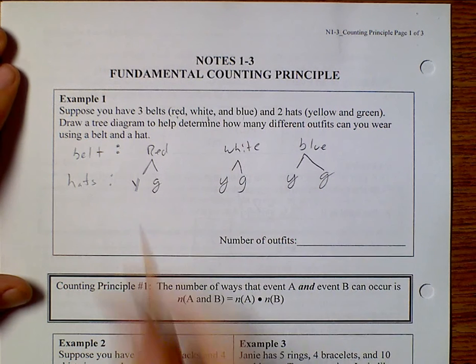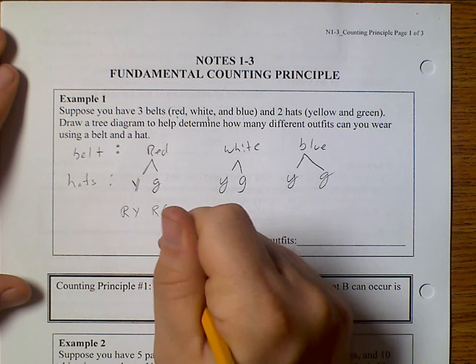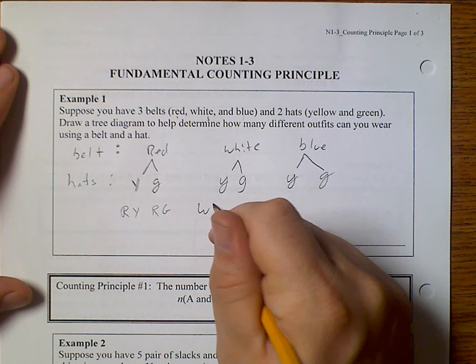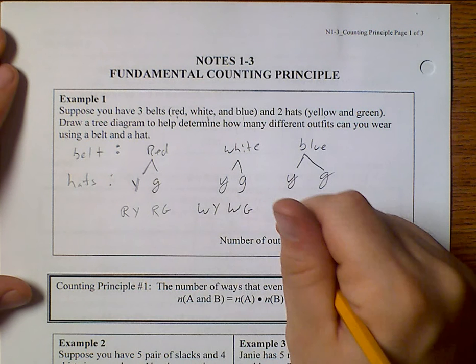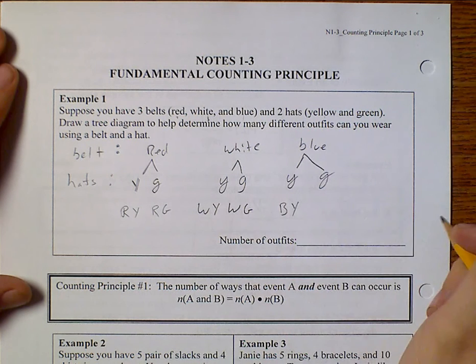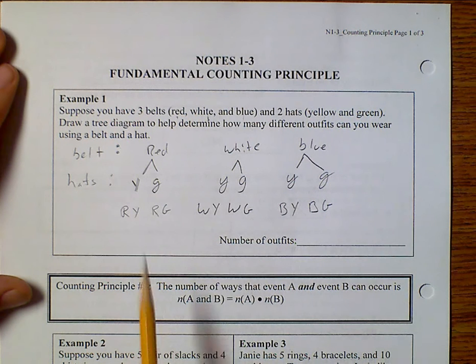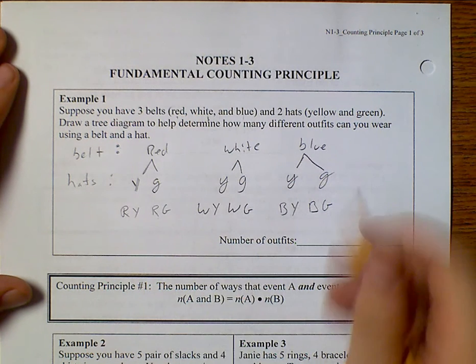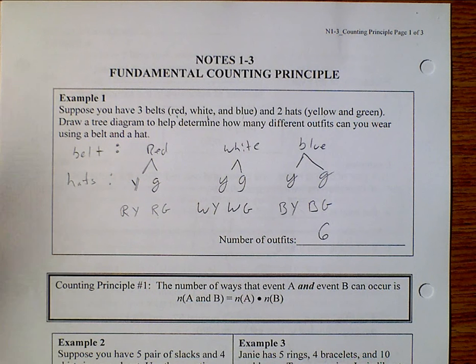So that gives me red yellow, red green, white yellow, white green, blue yellow, blue green. 1, 2, 3, 4, 5, 6 different outfits. And this leads us into counting principle number 1.